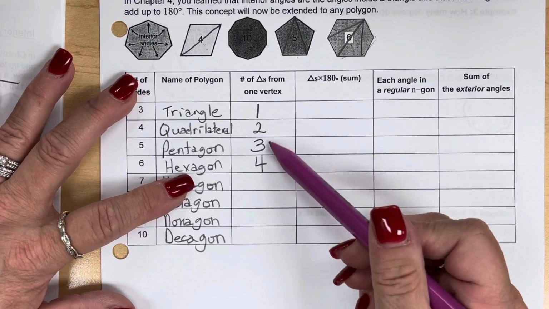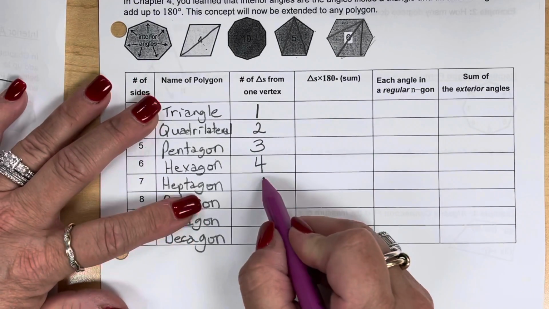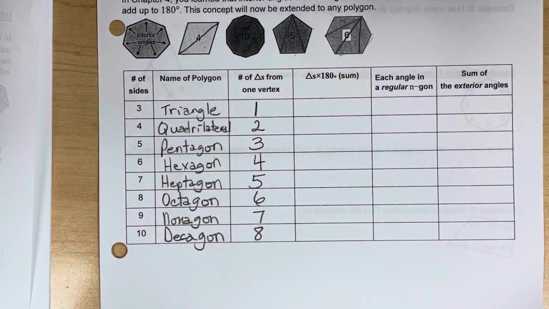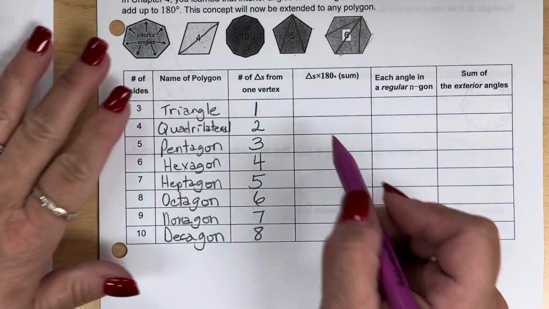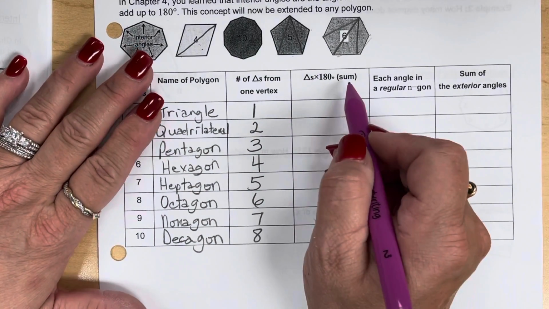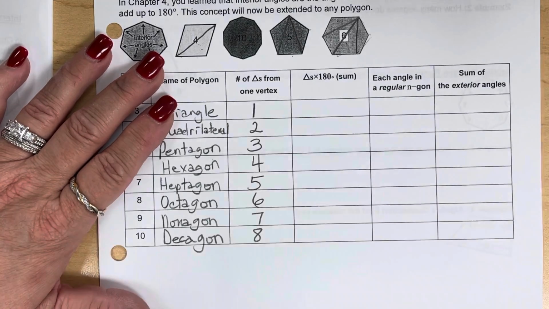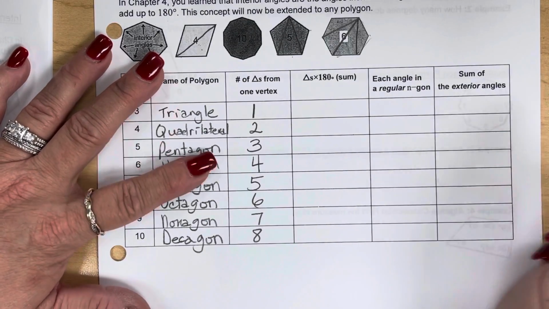Now, I don't know if you already see the pattern here, but as we go on, each one of those would increase each time. Okay, then what you're going to do is take the number of triangles and multiply that by 180 degrees, okay?